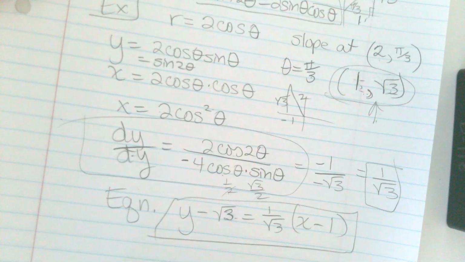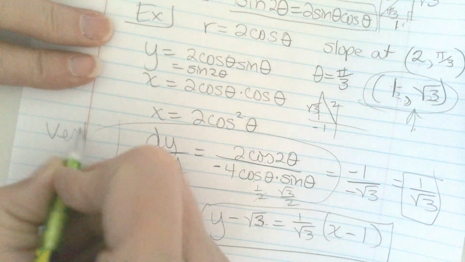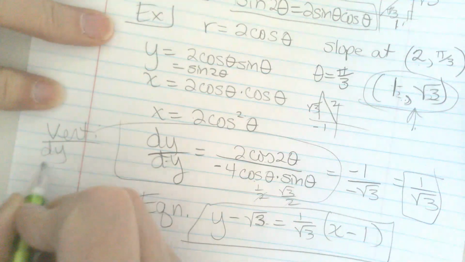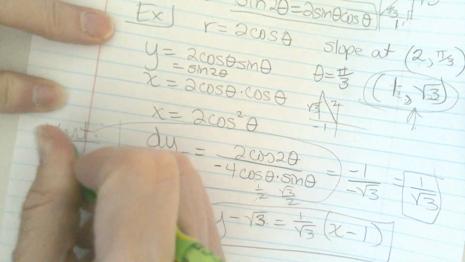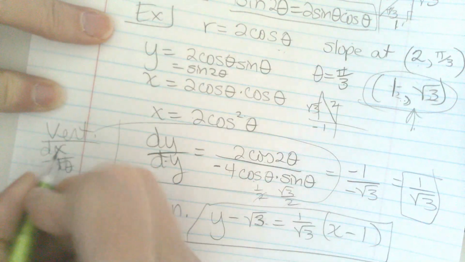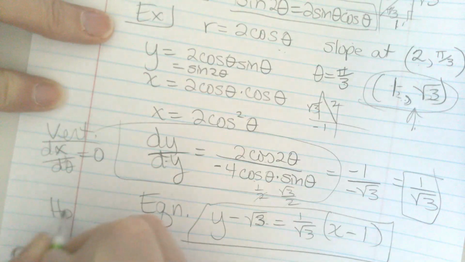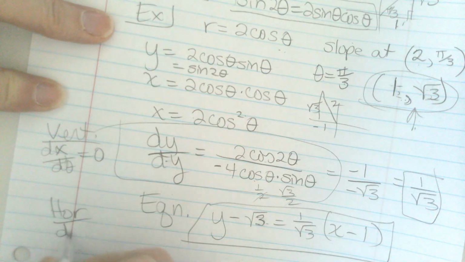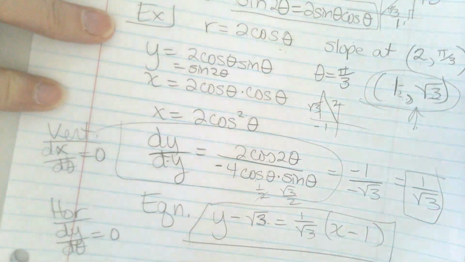We'd have a vertical tangent if dx d theta, the bottom, equals 0, right? And where we have horizontal ones? The top. Yeah, dy d theta equals 0.